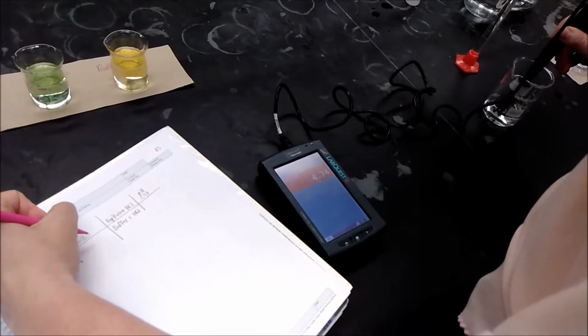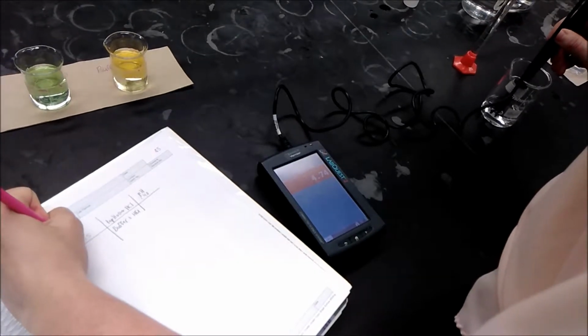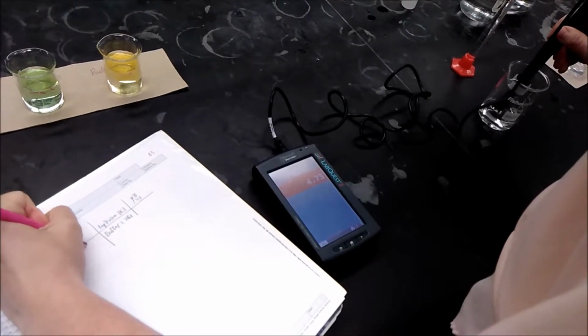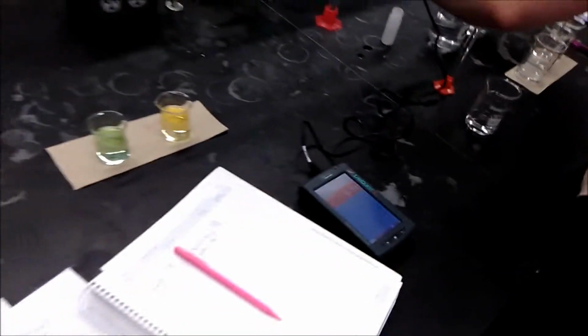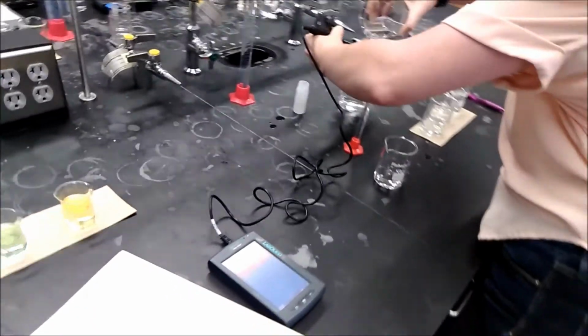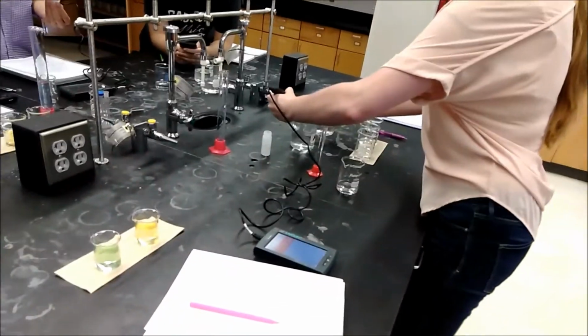The pH meter can also be used to observe how a buffer solution works. A buffer is a solution that resists change in the pH of the solution observed when small amounts of acids or base are introduced into the solution.